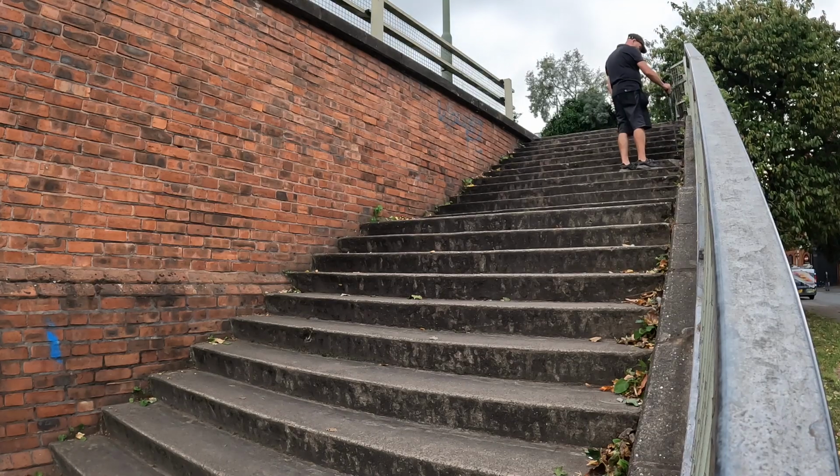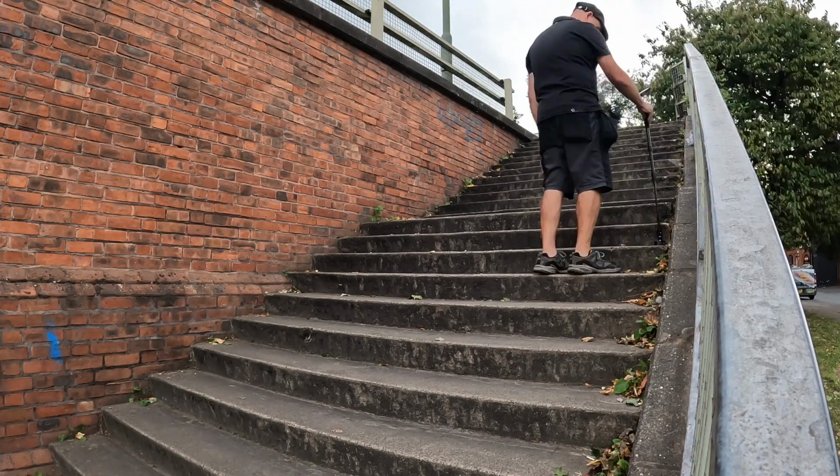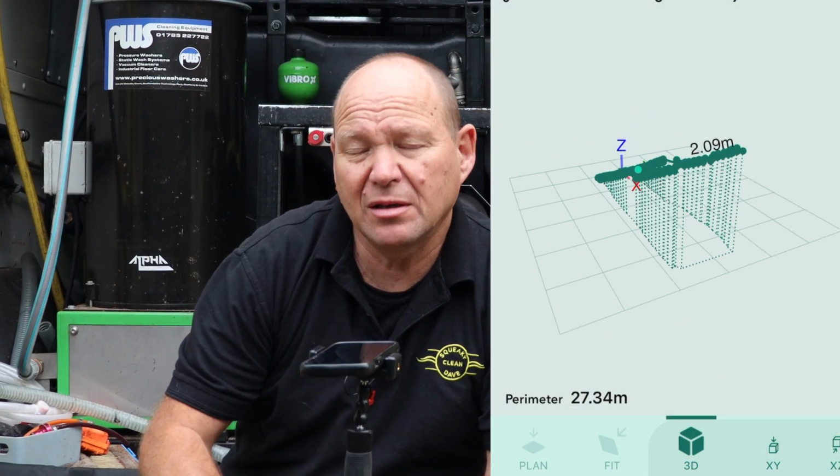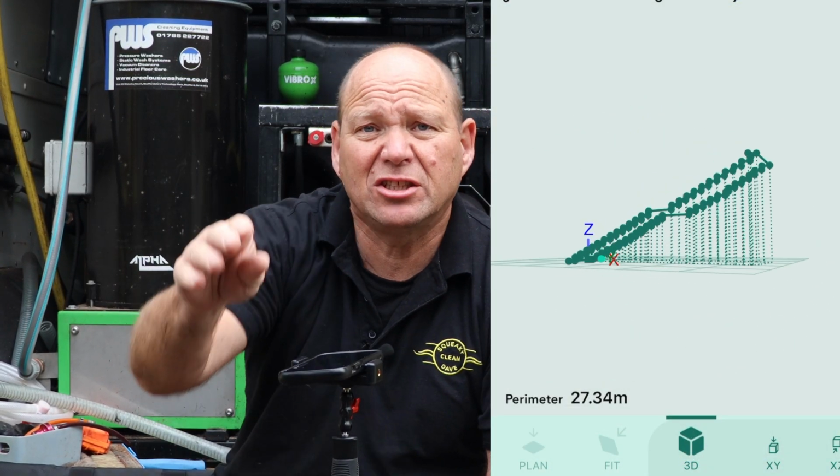Say if you had steps or something like that, this will work out the height difference and the length and the height of each step as you go through it, measuring it, so you know that you've got an accurate measurement. Because as we all know, if you measure something flat or on a slope, you've got two different measurements.